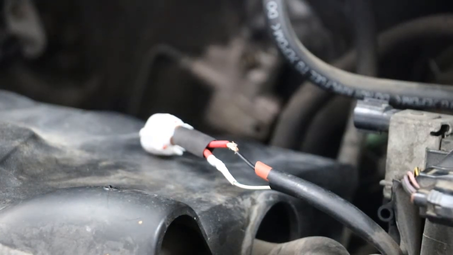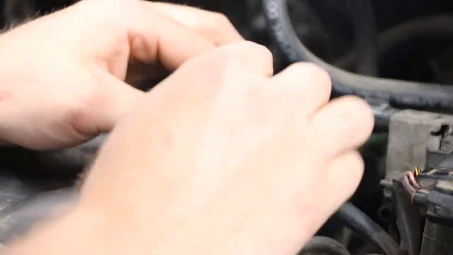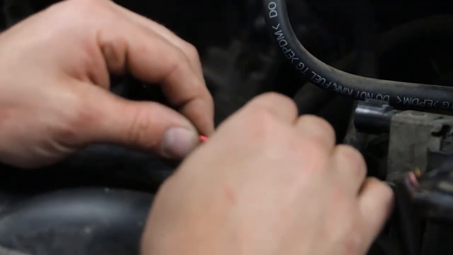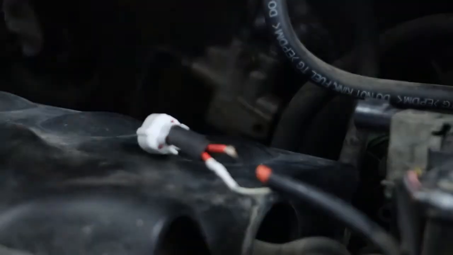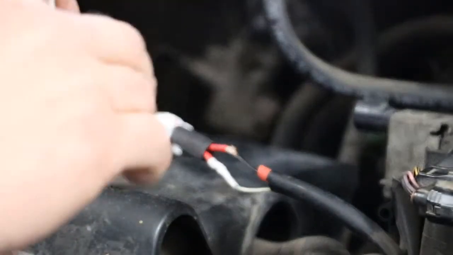I already did the bottom one. That one took me a little bit more time, but after I got used to the gun, because I have a new soldering gun, I was able to be a little bit more efficient on the second one. So now I pull on the wires to make sure that everything is nice and tight and the connection is solid. That is not coming apart.